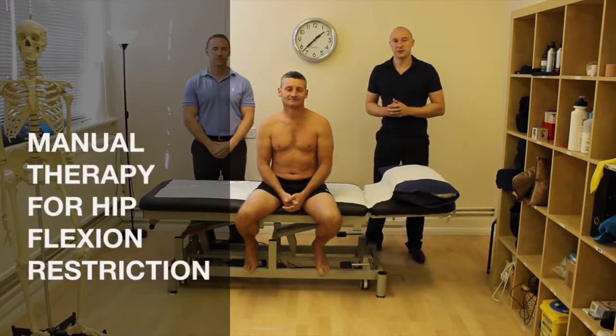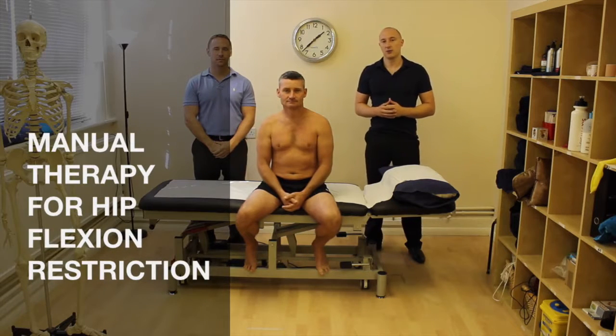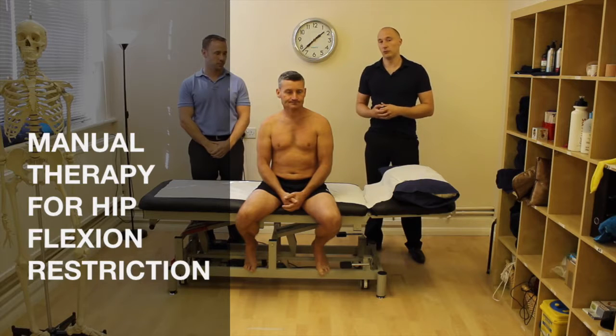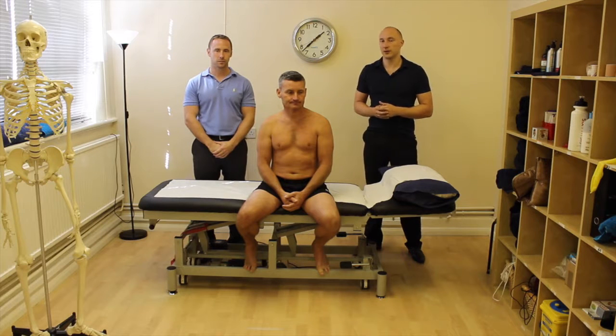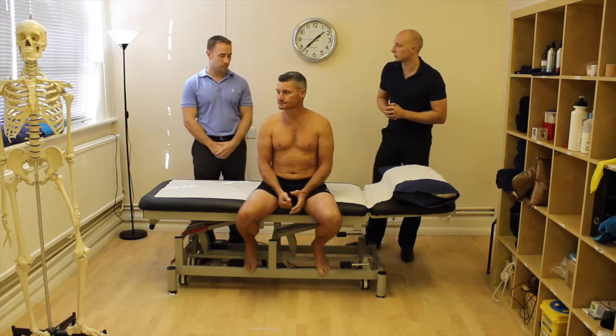Okay, so this first treatment technique is going to be for someone that comes in and they've got a pain and/or restriction into flexion of the hip. So it's a hip treatment. So for Glenn, what would we do for that sort of restriction or pain?